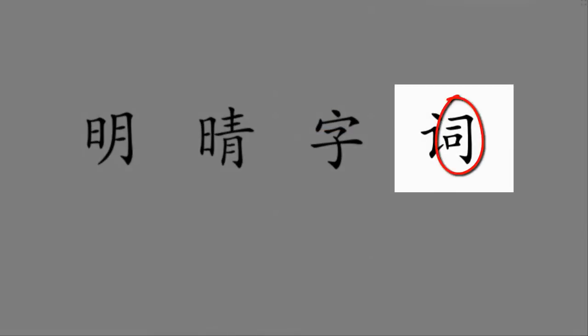In this 字 词, the right part reads 司, 司. It doesn't sound like 词, but you should know it's already been several thousand years. The pronunciation may change. At least part of the pinyin is still the same. The left part is about language, so it indicates its meaning.